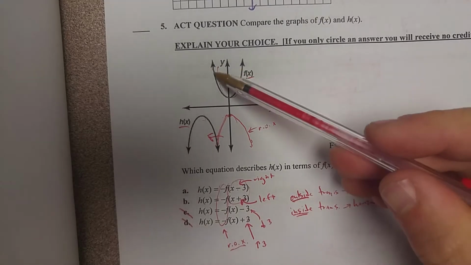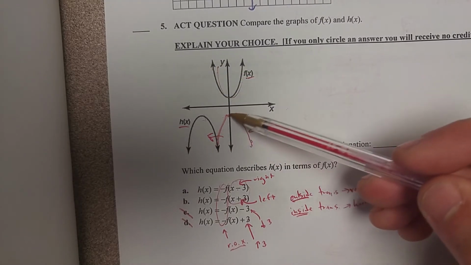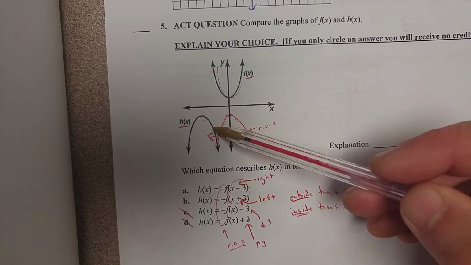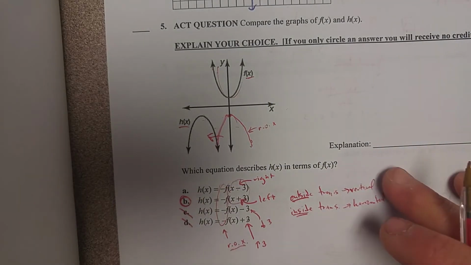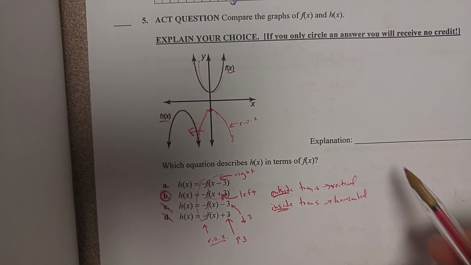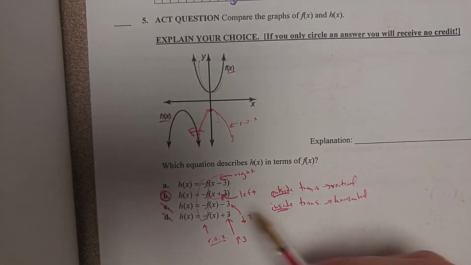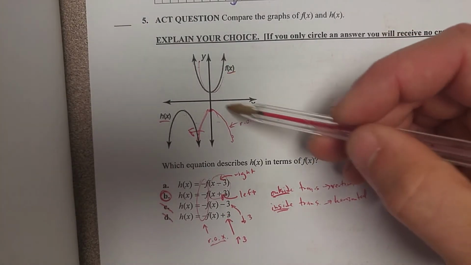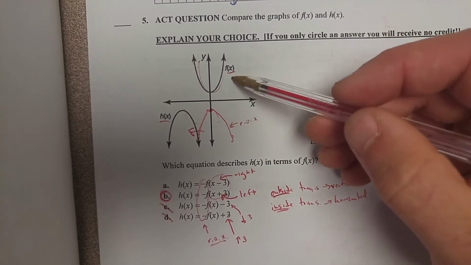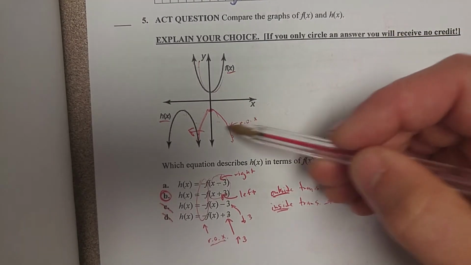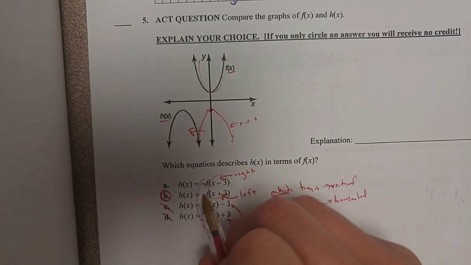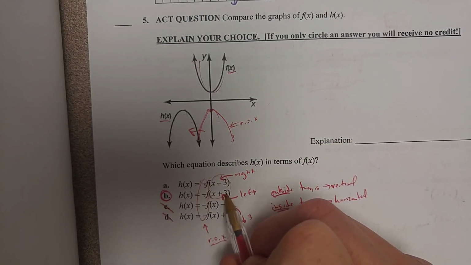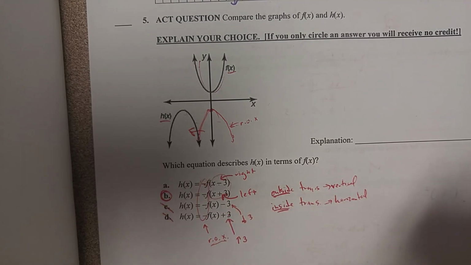So you can see that once I reflect f of x, and it looks like this, it needed to go to the left, which means that it needed to be letter B. So for your explanation, on your corrections, you need to write some kind of explanation. You can show this picture, and you can show that, look, this is the reflection, and then it needed to go left, and you can point to the negative and say, oh, look, that's the reflection. That plus 3 is making it move to the left. You need to craft an explanation.